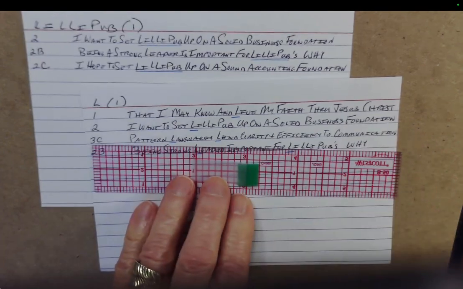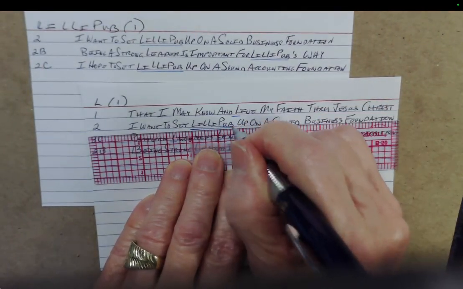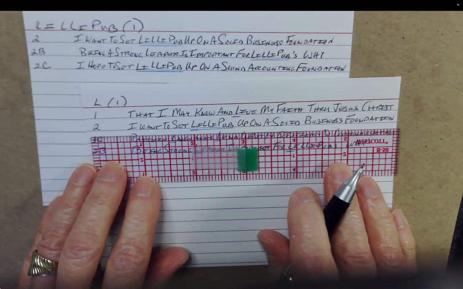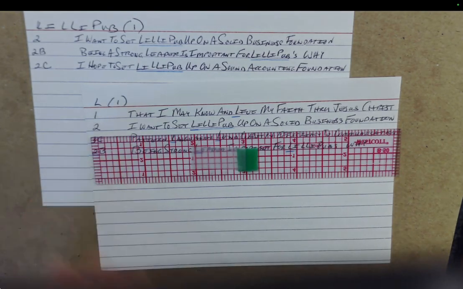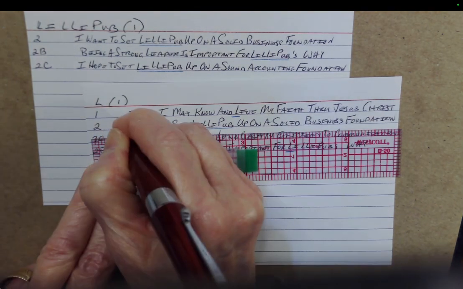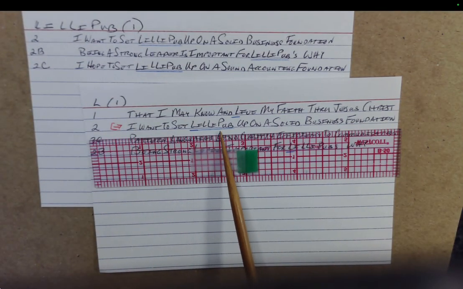I think it's ugly and I want to just keep it. So what I'm going to do here is underline the whole word, telling me that it's now standalone on a word of its own. And I'm going to put a special symbol on it, which is telling me, go see the LiLLiPub card.